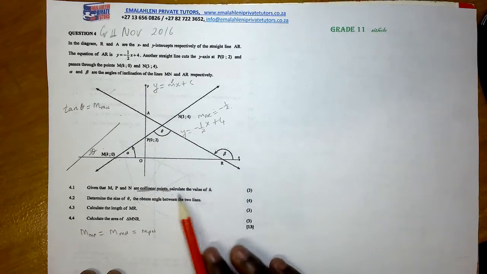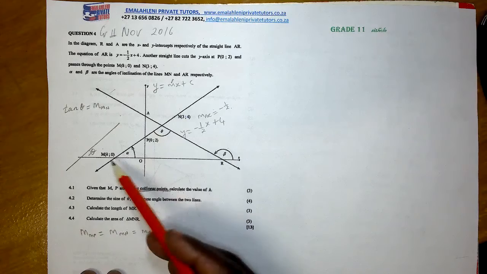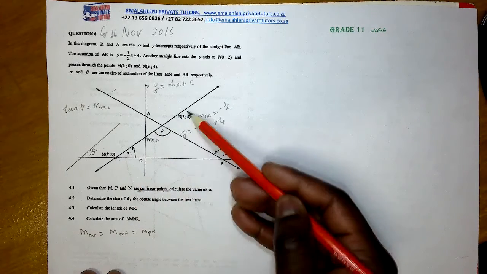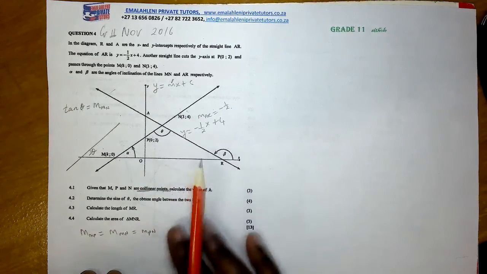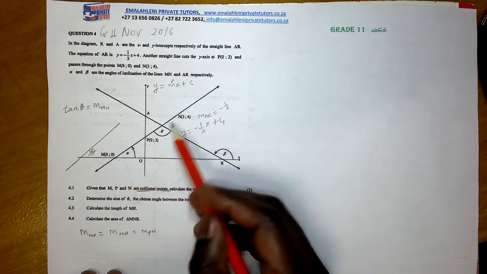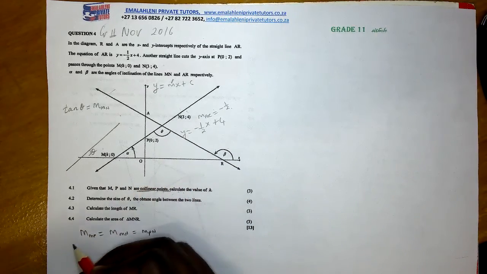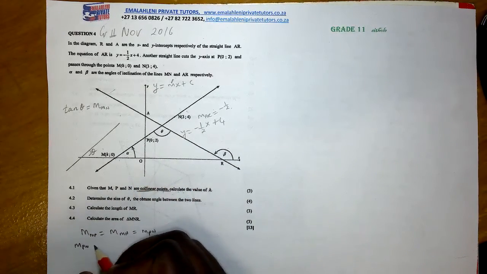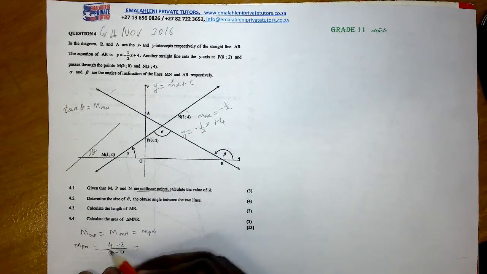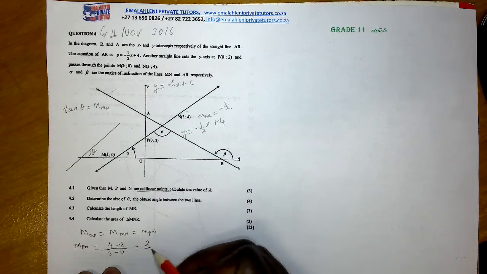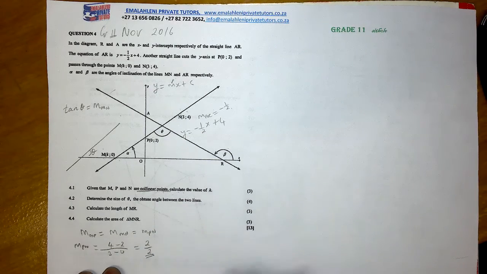Now we want to find the value of K. We're going to use these two coordinates to find the gradient, so we write the formula for gradient using M and N. The gradient of MN is 4 minus 2 over 3 minus 0. 4 minus 2 is 2, so we get 2 over 3.